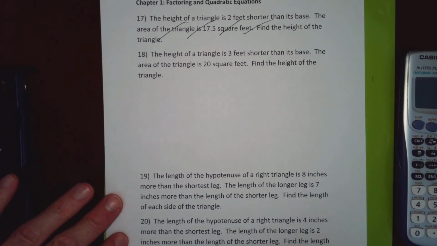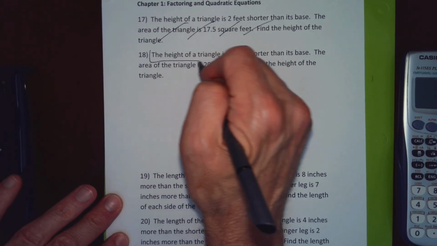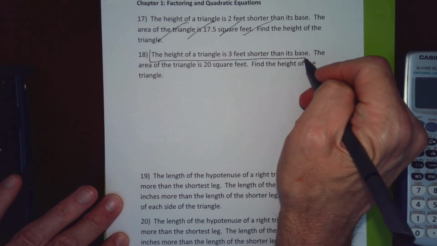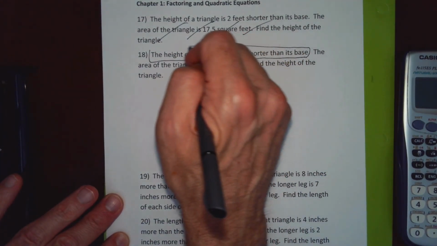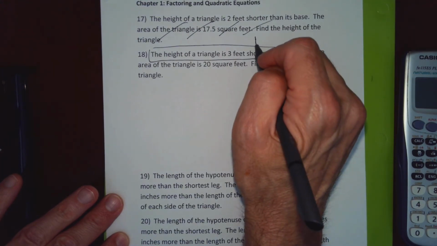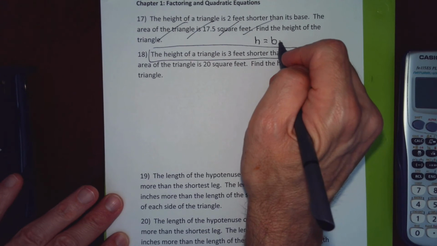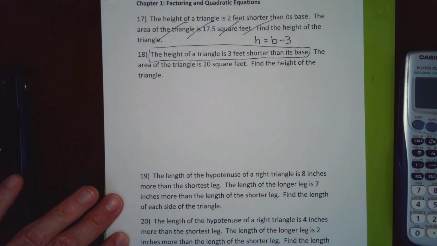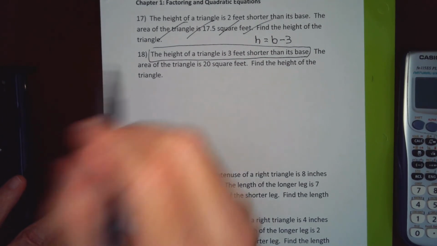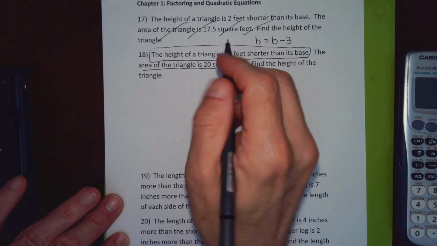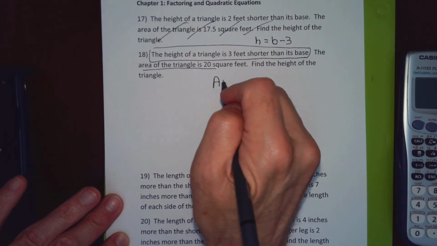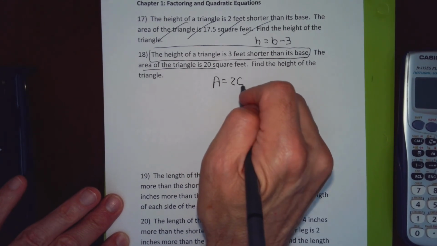So in 18, first sentence, the height is 3 feet shorter than the base. So it's the base less 3. If I subtract 3 from the base, I get the height because the height is shorter than the base. Second sentence says the area of the triangle is 20 square feet. So the area is 20 square feet.